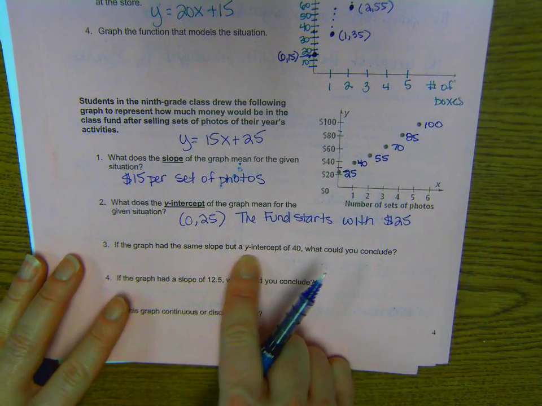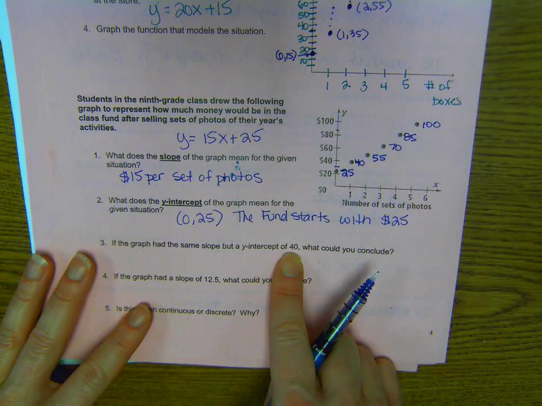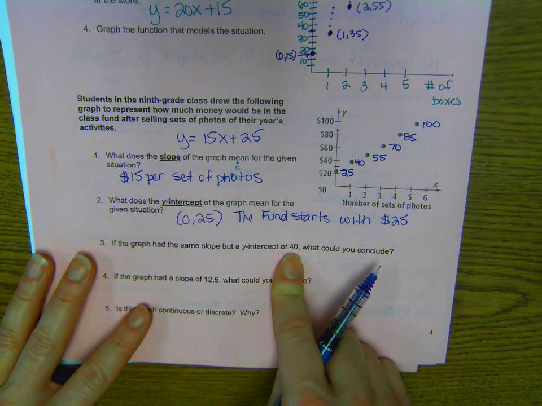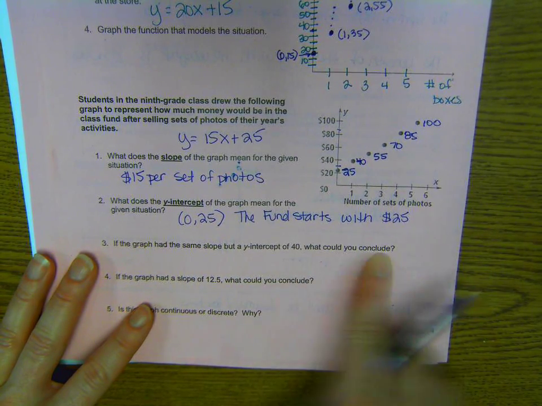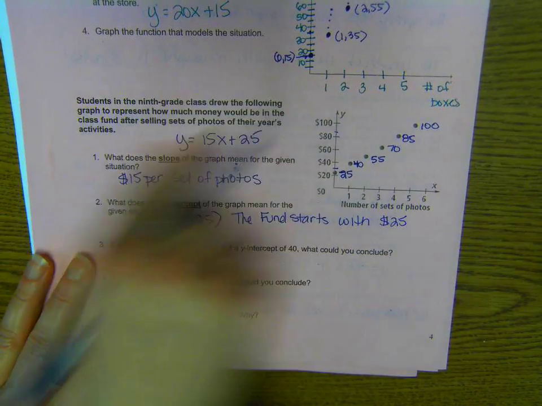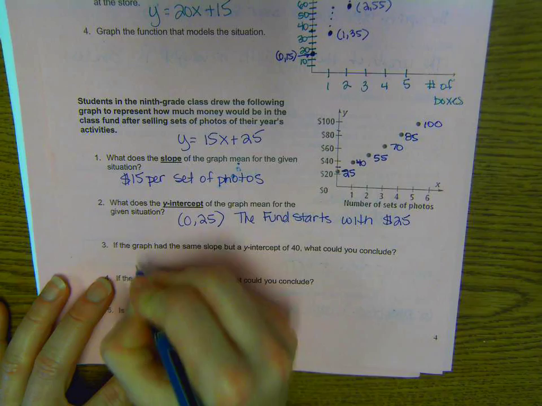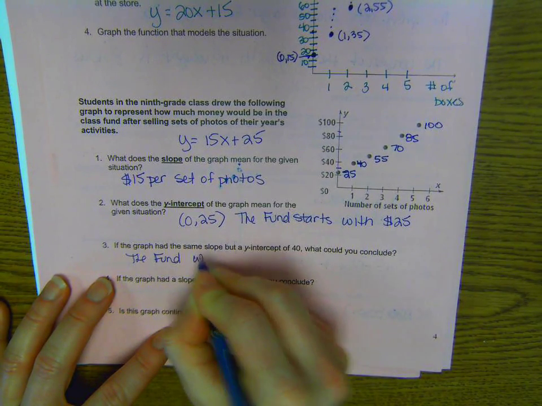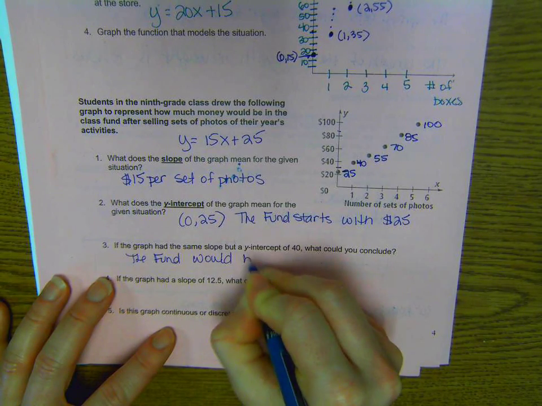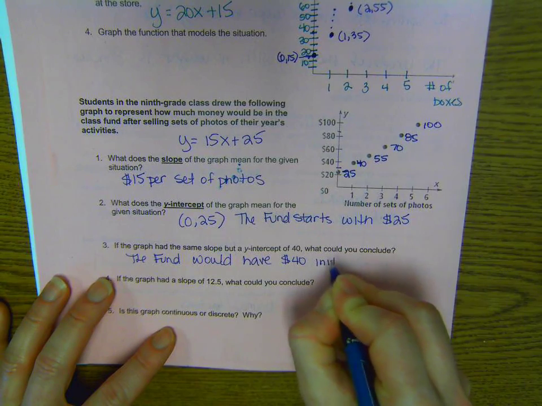All right, let's say this graph had the same slope of $15, but had a y-intercept of 40 instead. What would that mean? If the graph had the same slope, but a y-intercept of 40, what could you conclude about the problem? Like, what's going on then in that situation, Clay? The fund would start with $40? Yeah. The fund would have started with $40. So I'll say the fund would have $40 initially.